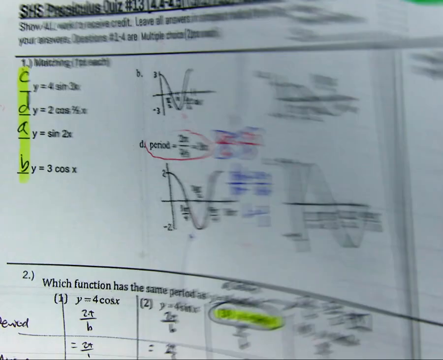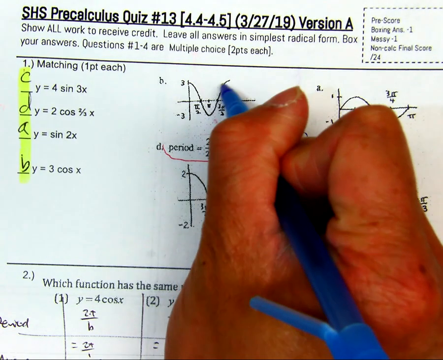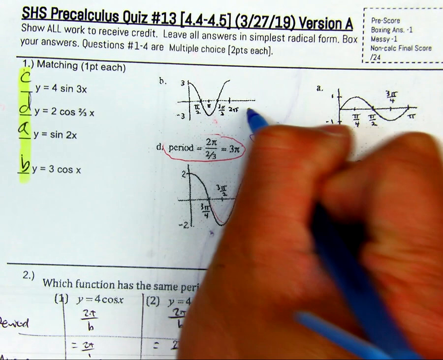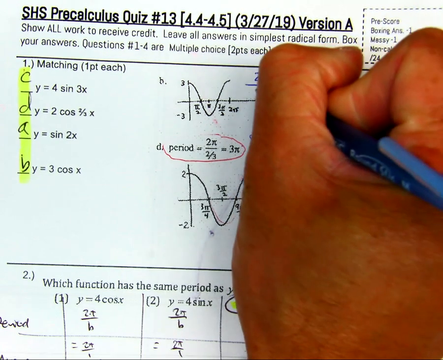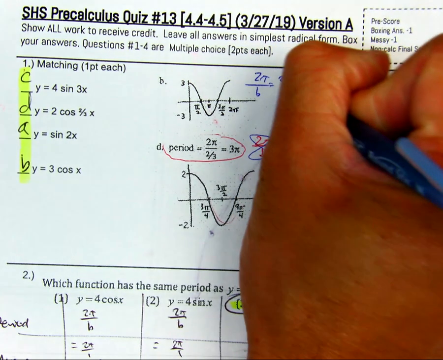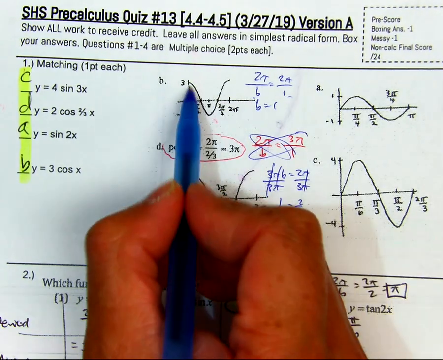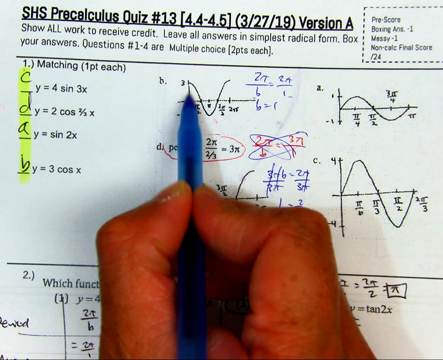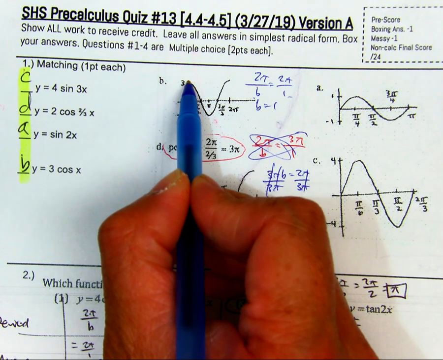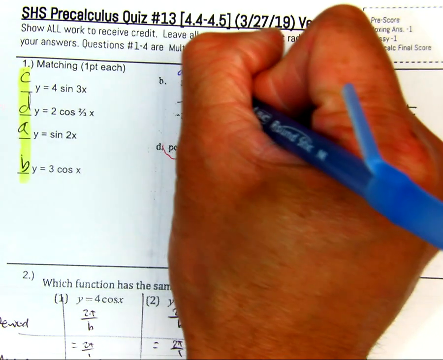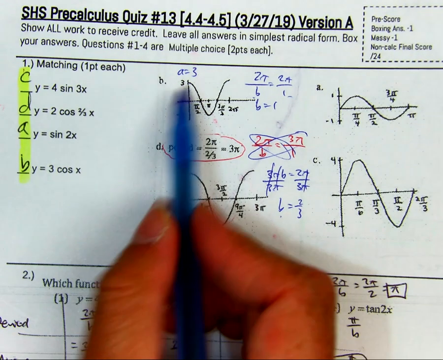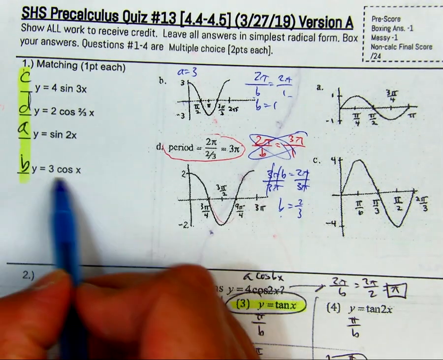Over here I also have cosine. This one ends by 2 pi, so your b value is going to be just 1. So b is equal to 1 in this problem. And then notice my amplitude here. My amplitude is going to be 3. So cosine with an amplitude of 3. This is the only one right here, which is b.